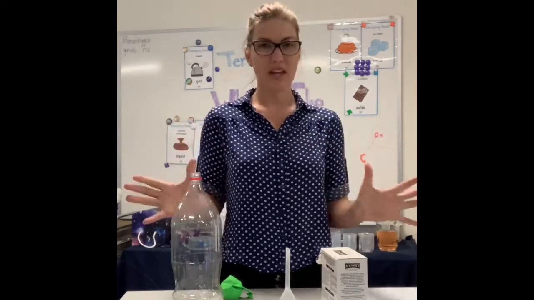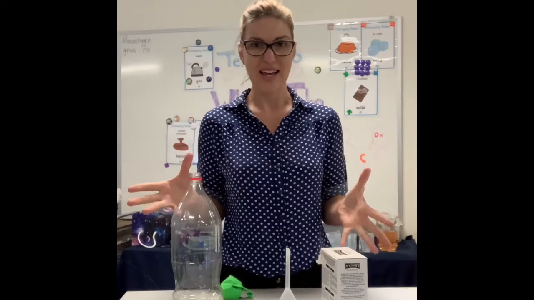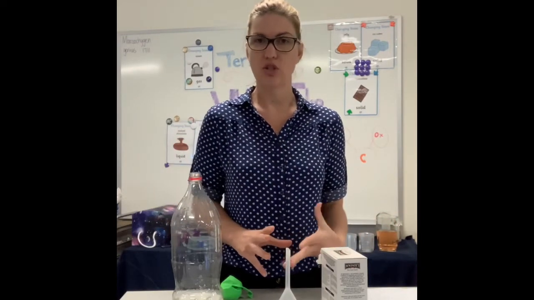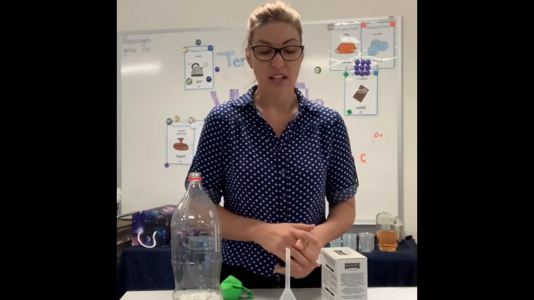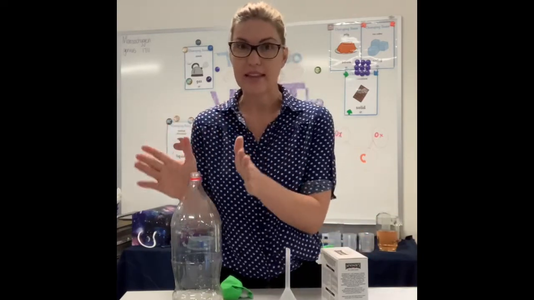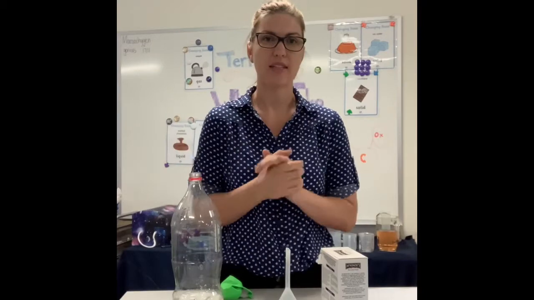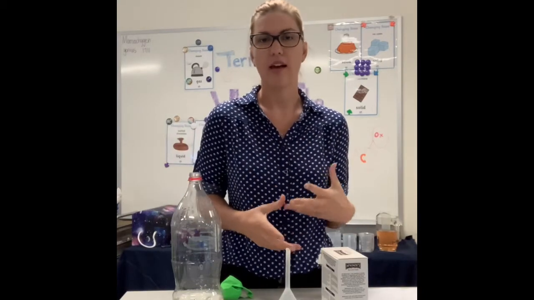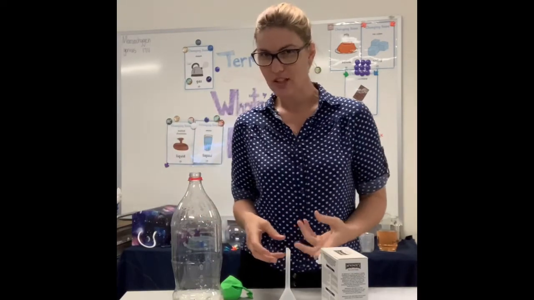Now, we've all made the volcano. We've all watched the fantastic chemical explosion. We're not watching that chemical explosion today. What we would like to do is change this solid and this liquid into a gas by mixing them together and causing that chemical reaction.